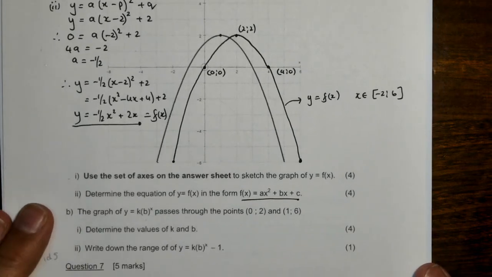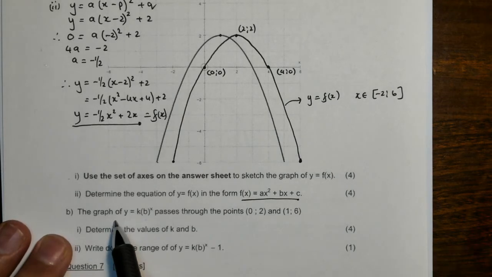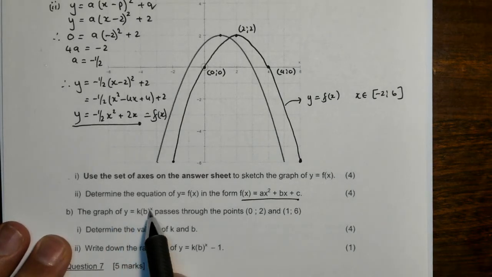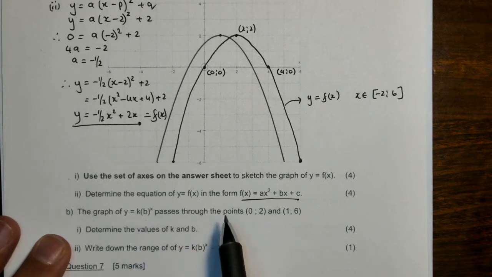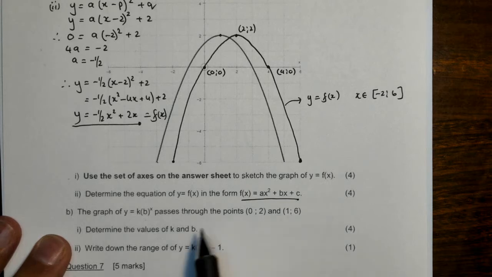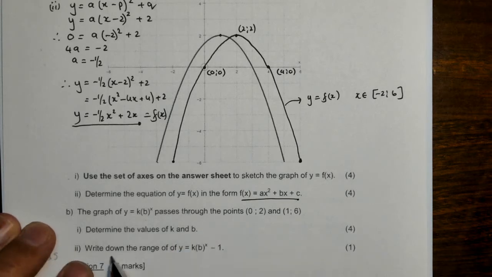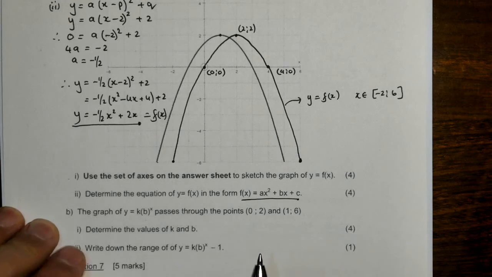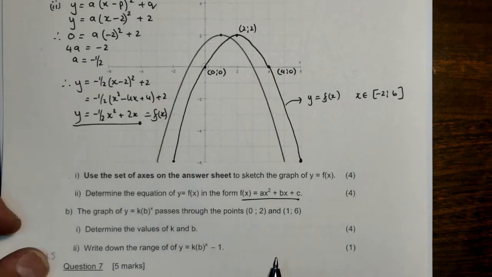Okay, let's see what they ask now. The graph of y equals k times b to the x. Now this is very important. That passes through the points (0, 2) and (1, 6). Find the values of k and b and then write down the range of that function. So it's got nothing to do with this, it's a separate question. So let's go to a clean sheet of paper.